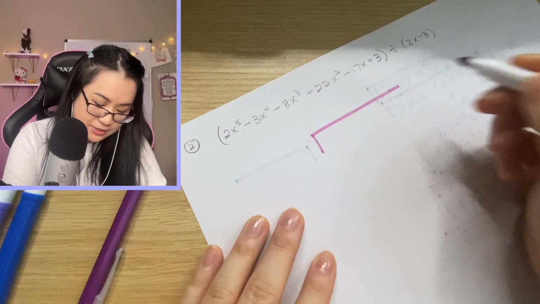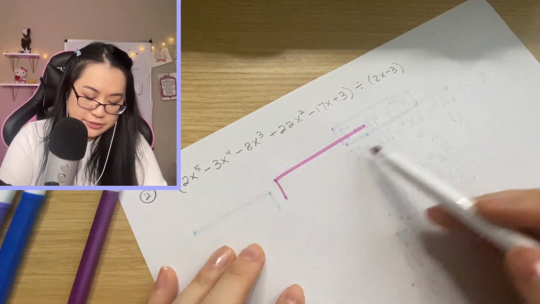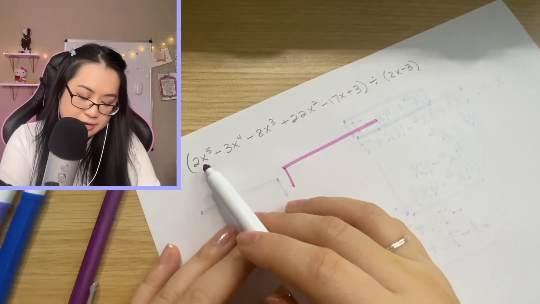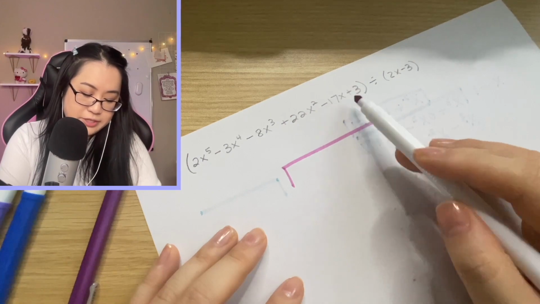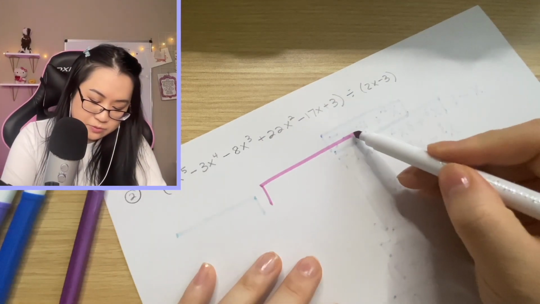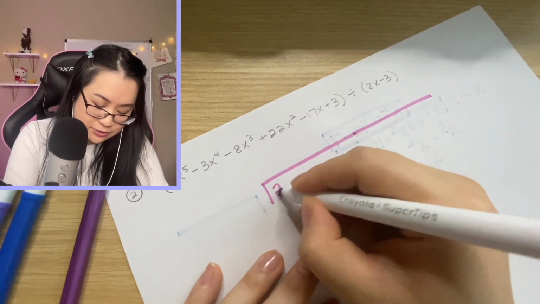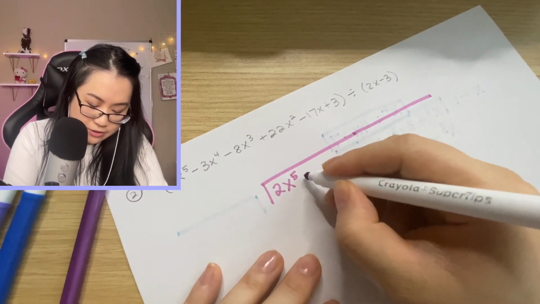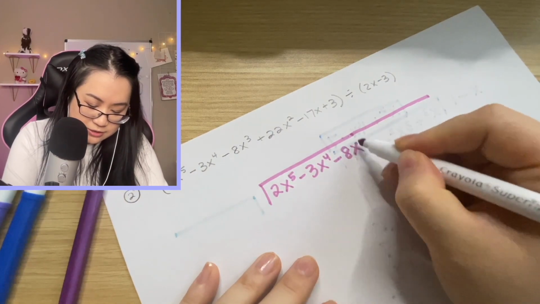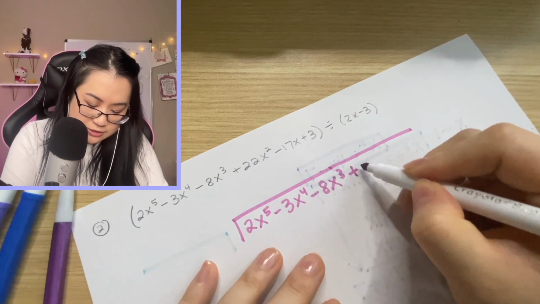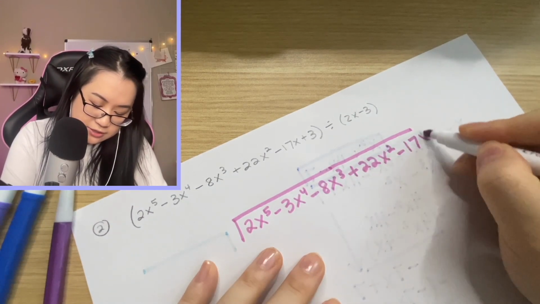So, division sign, nice. I'm going to put this thing underneath here. I notice that I have x to the 5th, 4th, 3rd, squared, linear, constant. So we don't have to worry about putting in any zeros. So just 2x to the 5th minus 3x to the 4th minus 8x cubed plus 22x squared minus 17x plus 3.